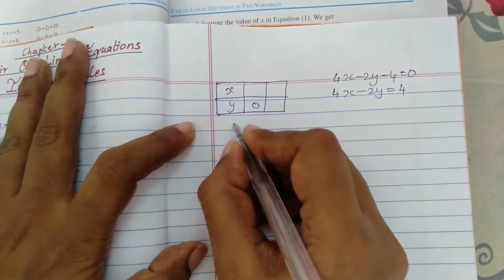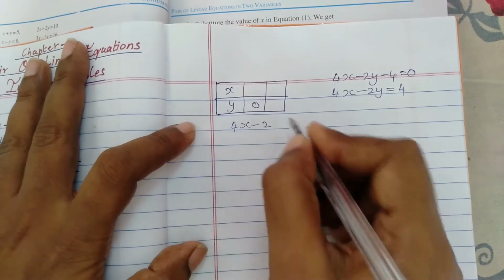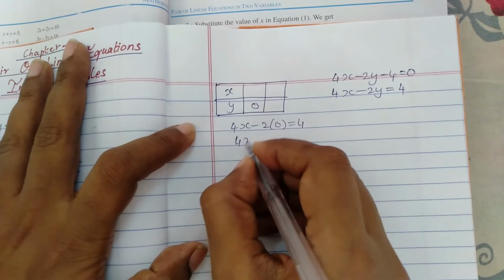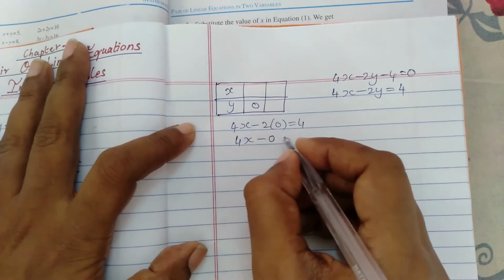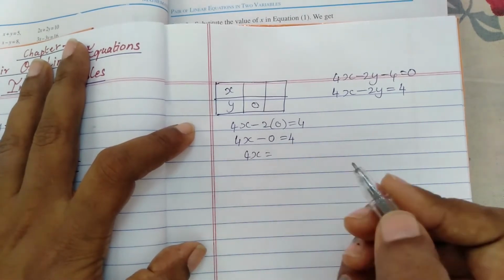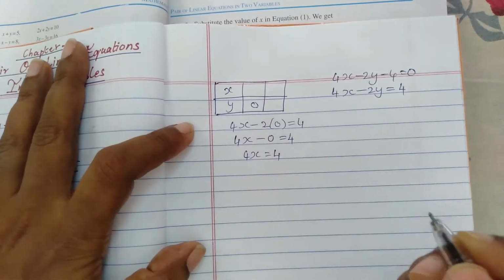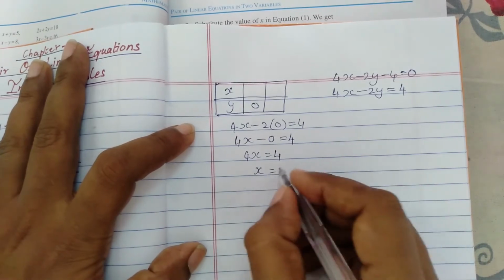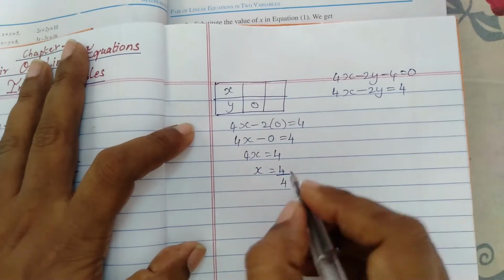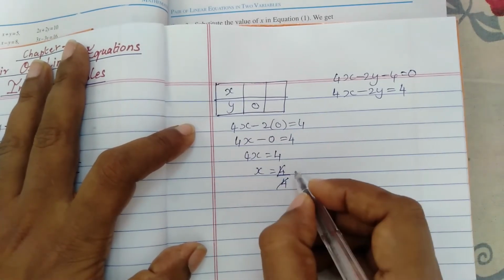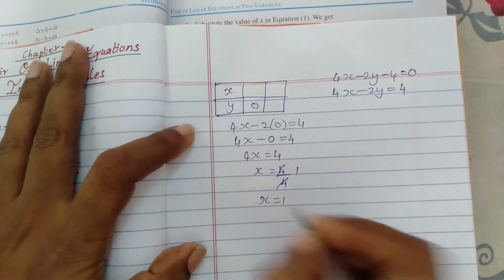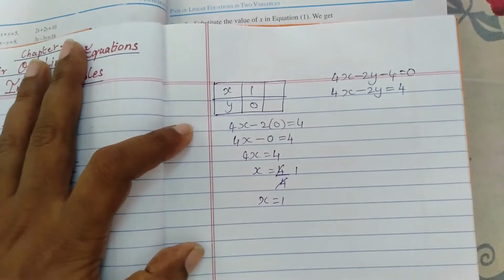So I am going to write 4x minus 2 into y is 0. So 4x minus 2 into 0 is 0, is equal to 4. 4x is equal to 4, zeros move, no difference. So x is equal to, 4 is a multiple here, when it moves to the right hand side it divides, so 4 by 4. So 4, 4, 1 cancel and 1 is the answer. So x is equal to 1. So here I am getting 1.